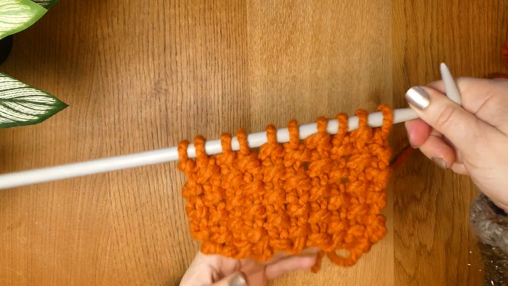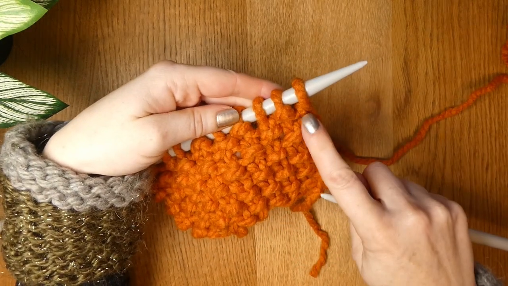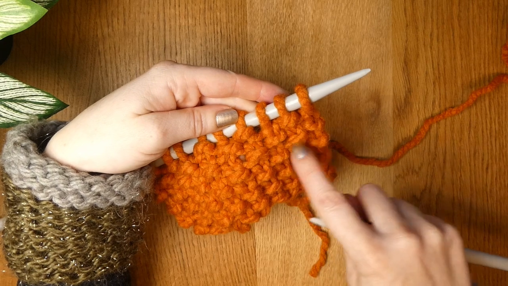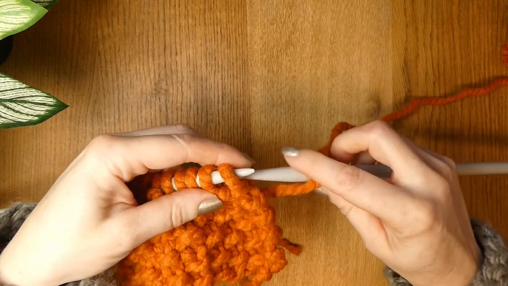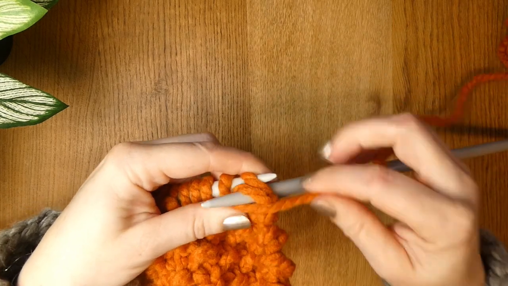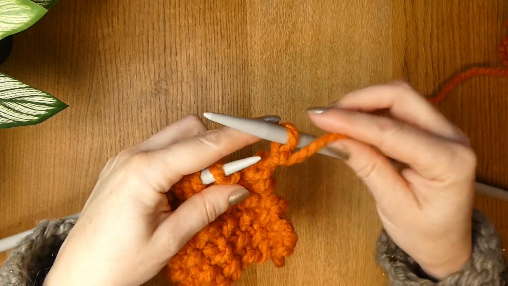This is moss stitch, and it is formed from alternating purl and knit stitches. Also, each column of stitches alternate between the loop being at the front and the back of the work.